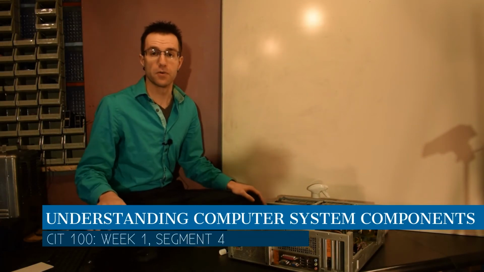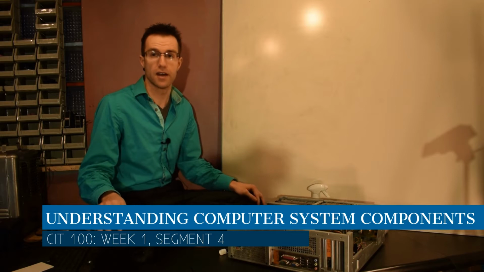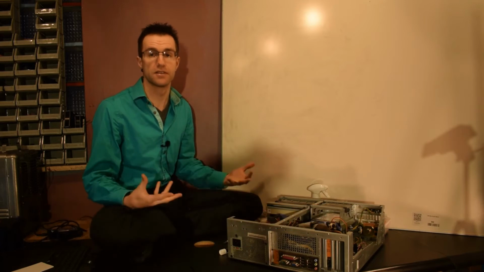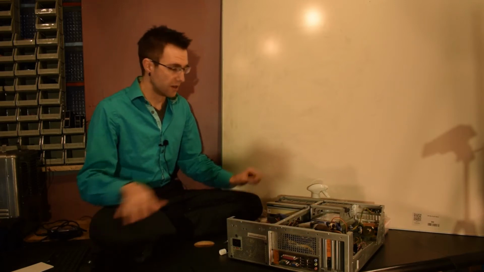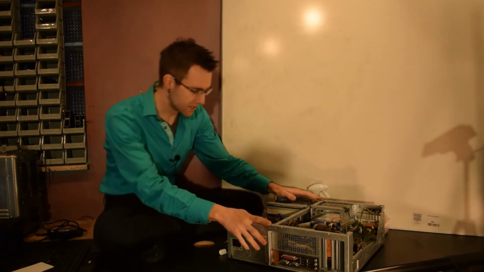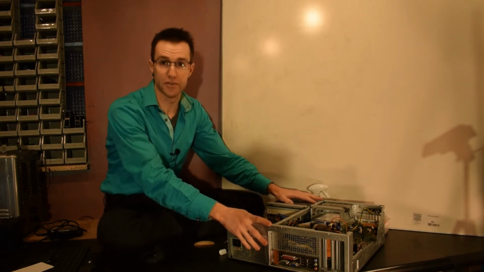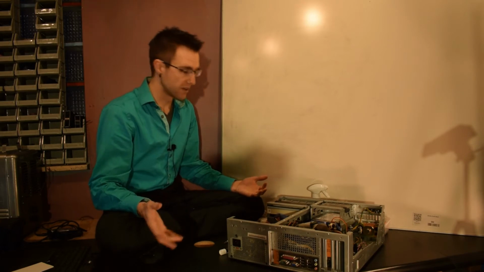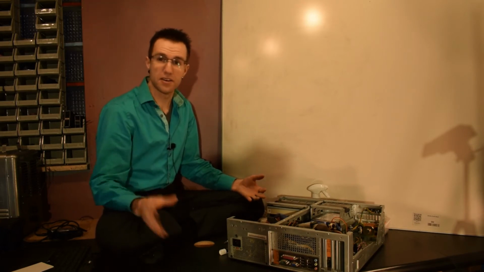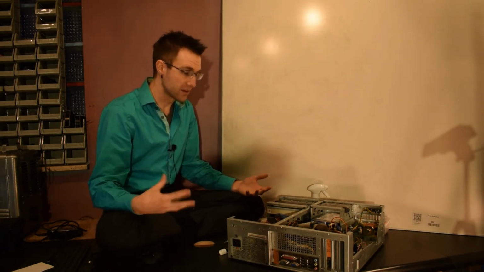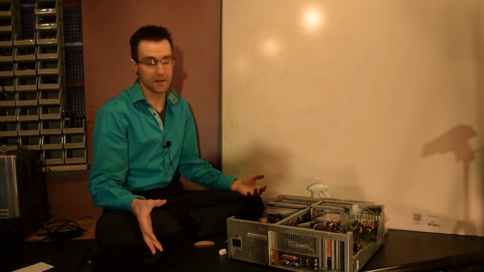All right, we're ready to jump into understanding how computers are systems. They're made up of components that work together to do stuff that's interesting and useful. We're looking at the inside of an IBM PC. It's about 15 years old. Now, computers have become smaller and sleeker and faster, but the core components have remained the same.